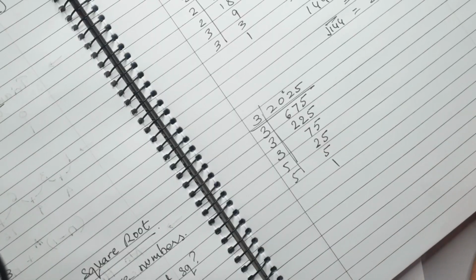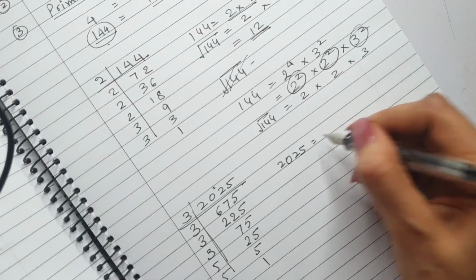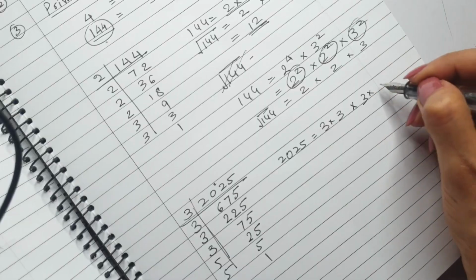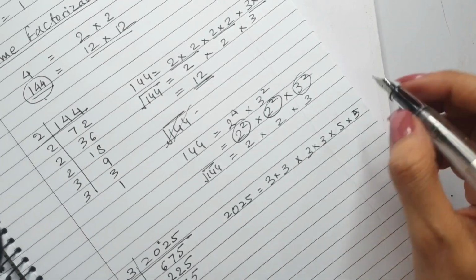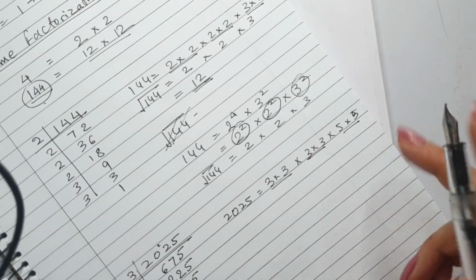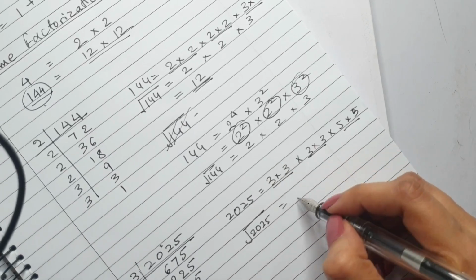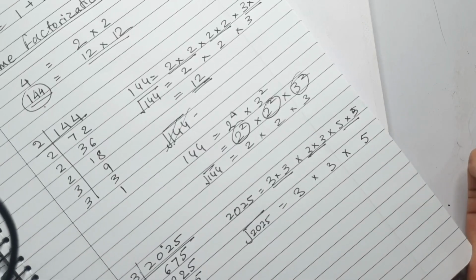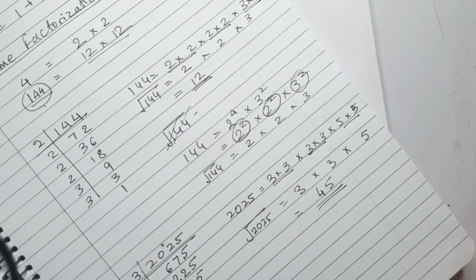This is how you do prime factorization, right? So now again you have 2025 is equal to 3 into 3 into 3 into 3 into 5 into 5, right? And once again, you will make pairs and you will take one from each pair. So you will have root of 2025 is equal to 3 into 3 into 5, which then becomes 45.